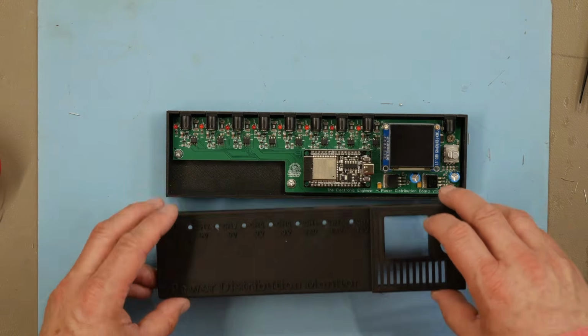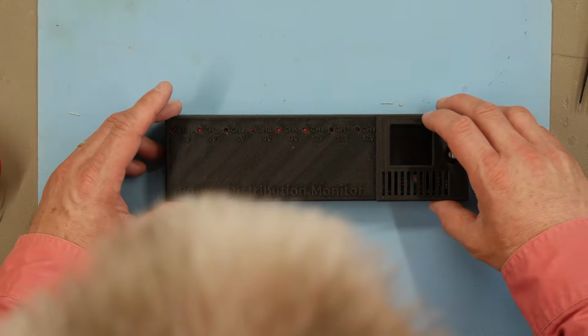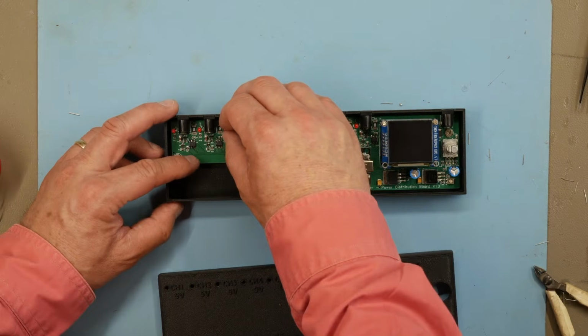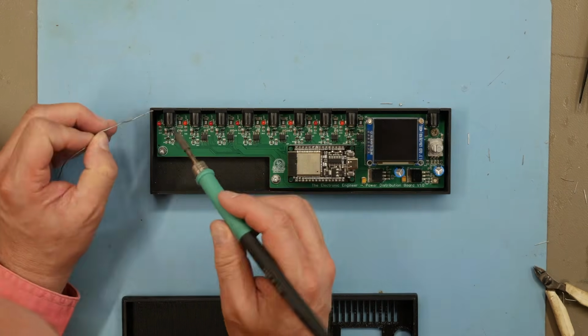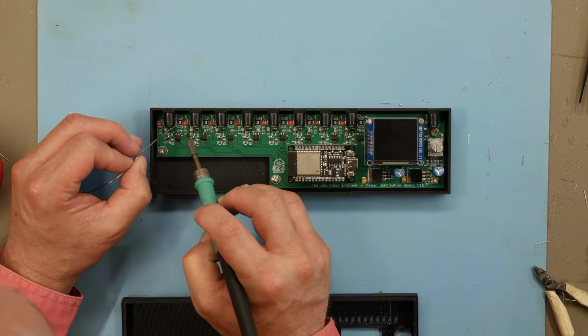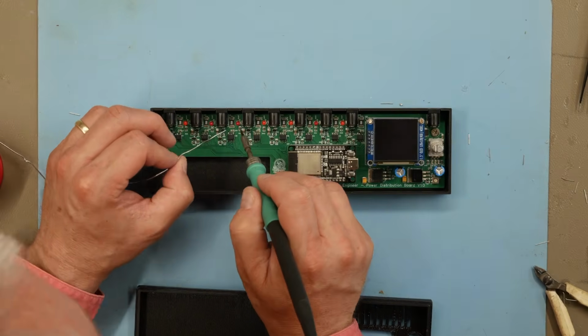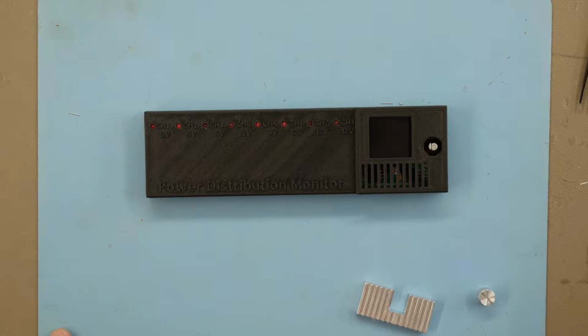Okay, so now let me check the lid again to see if the alignment is still okay. And then I notice that there's a little LED that needs some adjustment. So now I just solder the second side of the LED, the second wire, sorry. Okay, so the LEDs are in place. I checked the alignment with the lid, everything's fine. And basically it's almost finished.